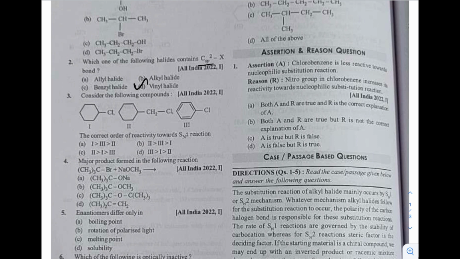So this is 1 degree, this one 1 degree, this one is 2 degree, but this is haloarene due to the double bond character of the C-Cl bond due to resonance. It is very inert towards substitution reaction. Any halobenzene needs very drastic conditions to make the reaction happen. So this will be the least reactive towards SN2.